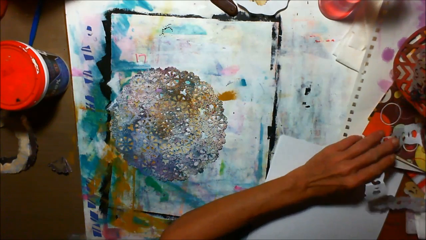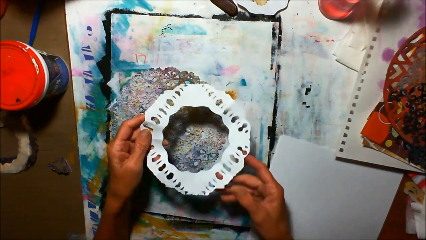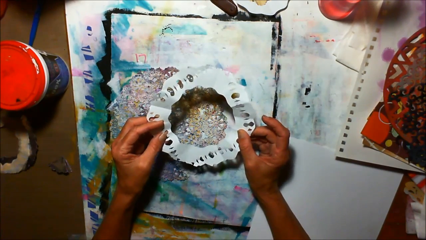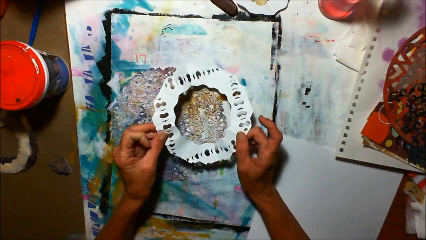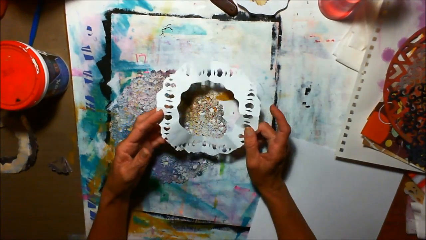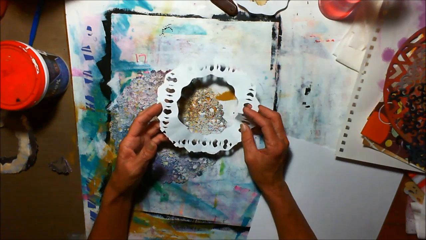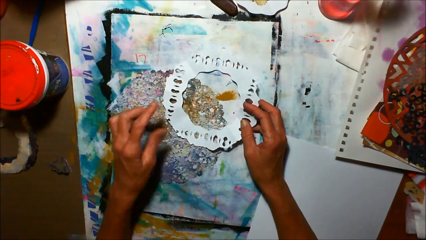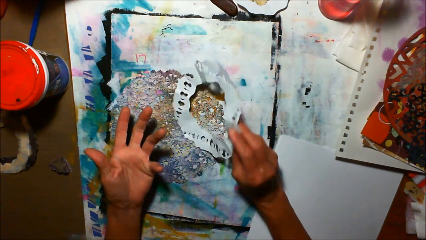If you make your own paper snowflakes, you can use them both ways. You can use them this way, like I'm doing with doilies, and just glue them down. Or, if you like the design that you cut in your doily, you could use it as a stencil or a mask.